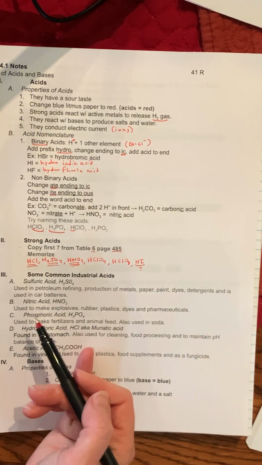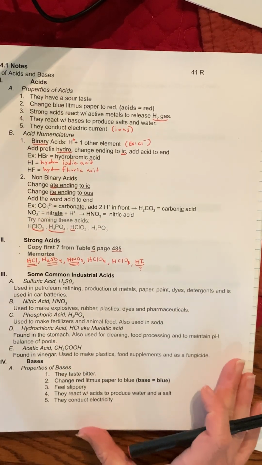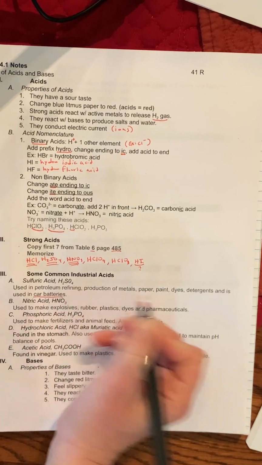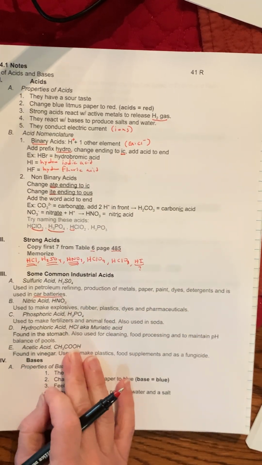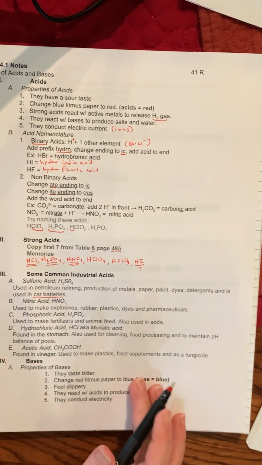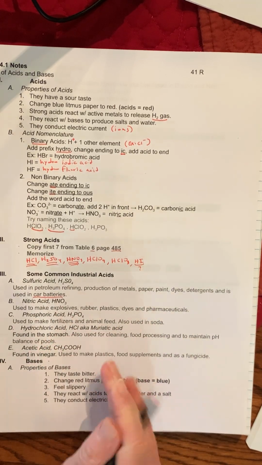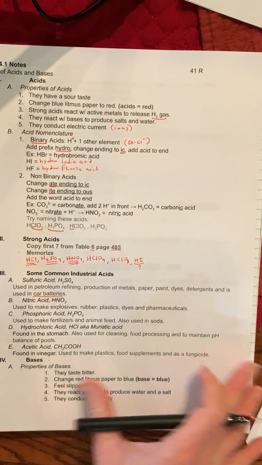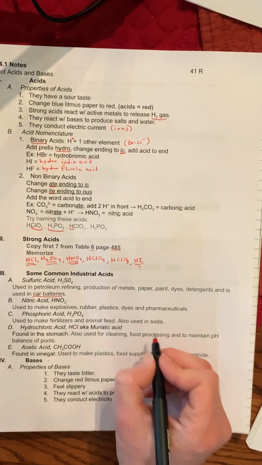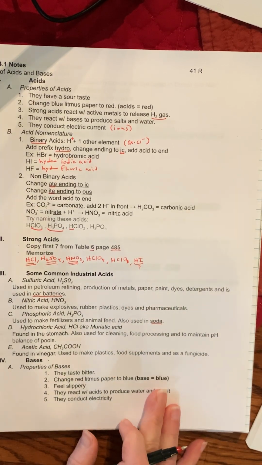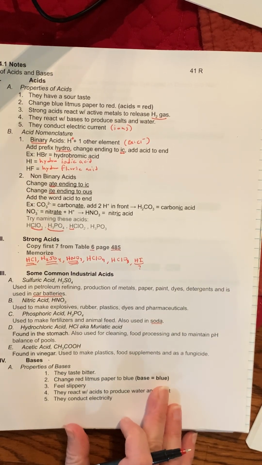Okay, so some common acids. Sulfuric acid, I already said, is found in batteries. This is car battery acid. It's in all of these other things as well. Nitric acid is used in plastics, pharmaceuticals, and explosives. Phosphoric acid, that's what's in Coca-Cola and Pepsi soda to give it kind of a sour taste to balance out all the sugar.